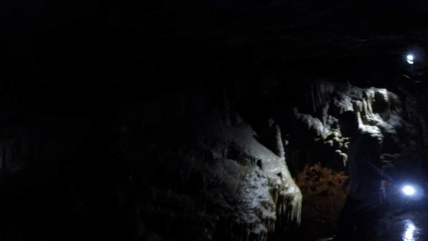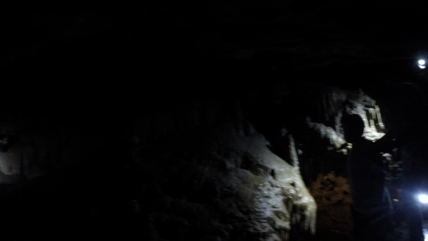It's the jail. Alright, so you don't have to go down too far. You want to be able to see this formation behind me here. Go ahead. No, it's okay. See?